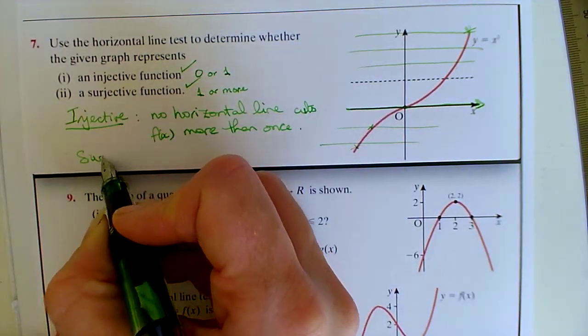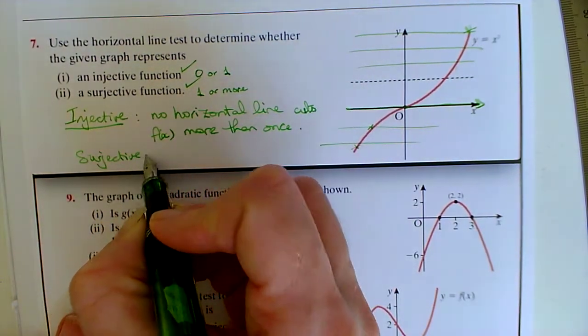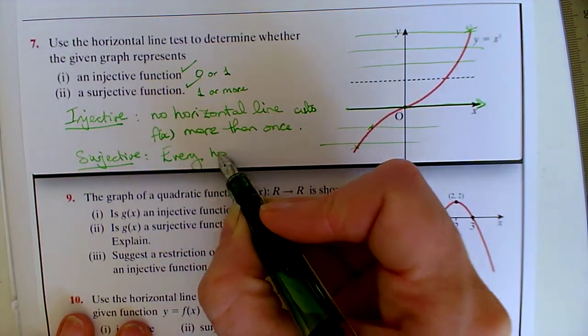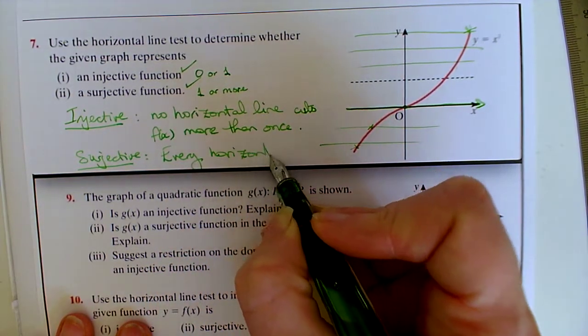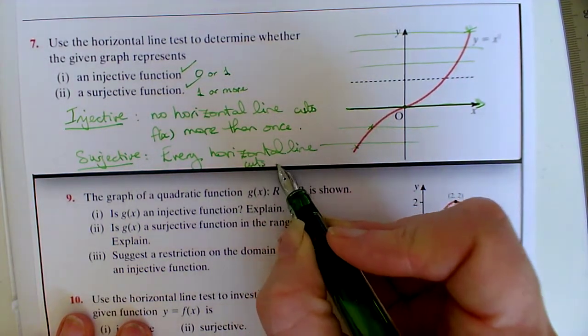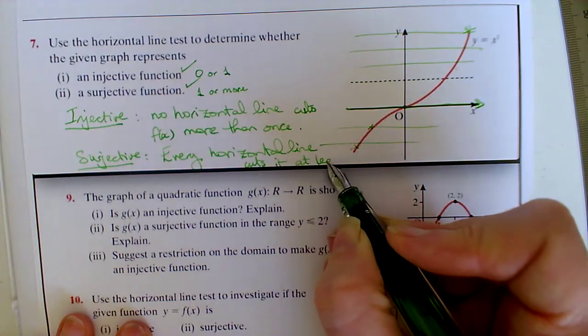And it's also surjective because every horizontal line cuts it at least once.